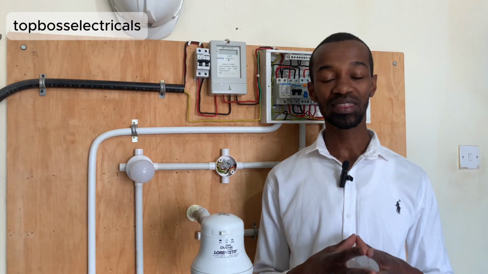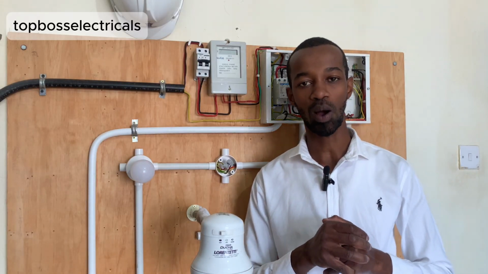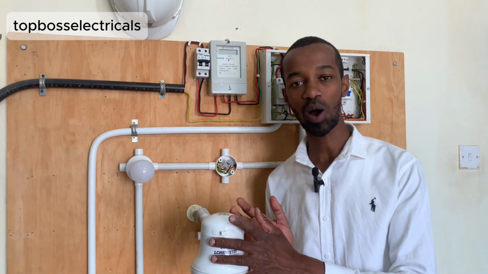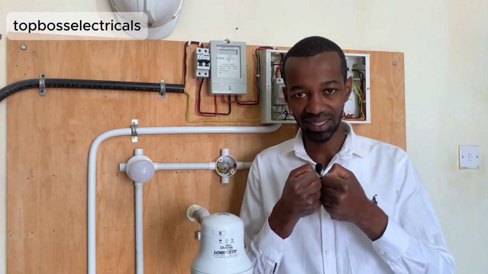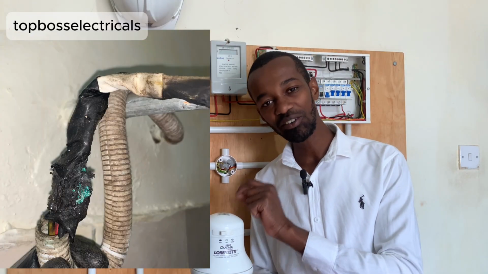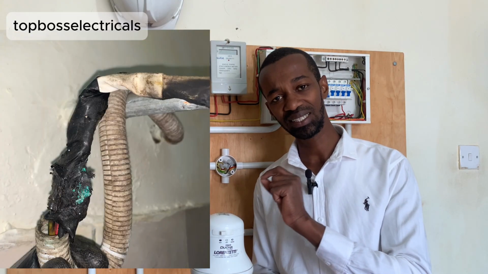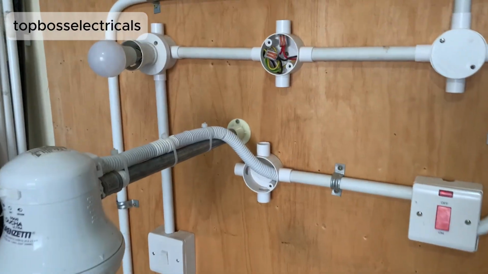In many cases, you find that people decide to use a 2.5 mm for an instant shower. That is very wrong. Assuming that in future this customer upgrades the shower to a bigger one or one that draws a lot of current, it means that that cable will start overheating if the person fixing that instant shower does not consider the size of the cable.